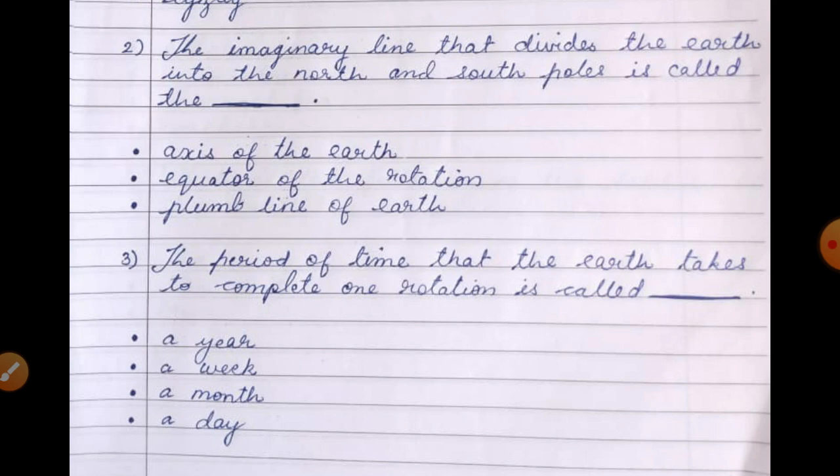Third one, the period of time that the earth takes to complete one rotation is called the dash. Options are a year, a week, a month, a day.